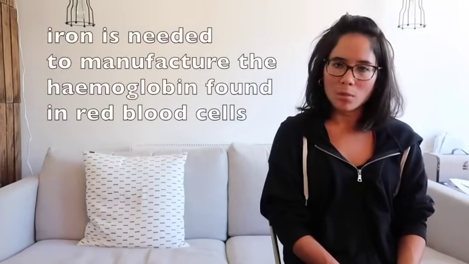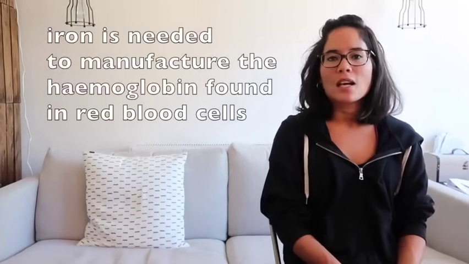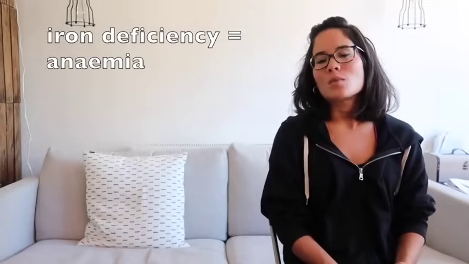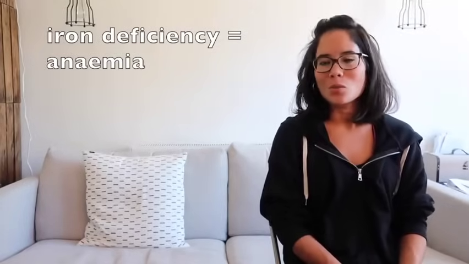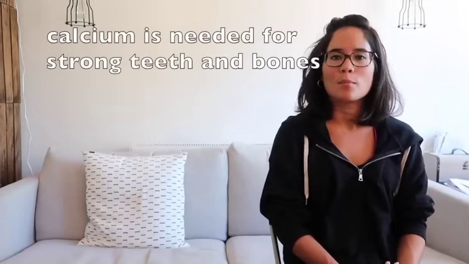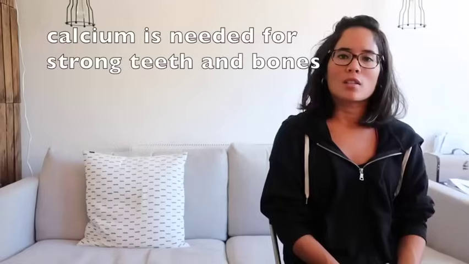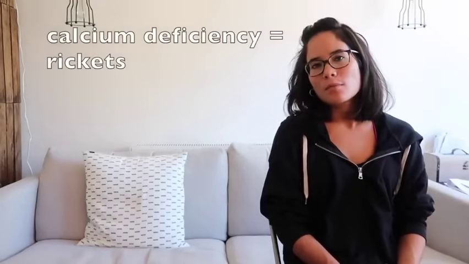Now we're going to move on to minerals such as iron. Iron is found in red meat and spinach. It's important for healthy blood, it's a really important component of hemoglobin, which is found in red blood cells. Lack of iron leads to anemia, which is when you feel really tired and exhausted all the time. And lastly, calcium. Calcium is a mineral which is important for strong teeth and bones. It's found in dairy products such as milk. Lack of calcium will also lead to rickets.